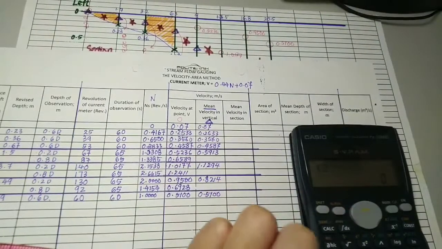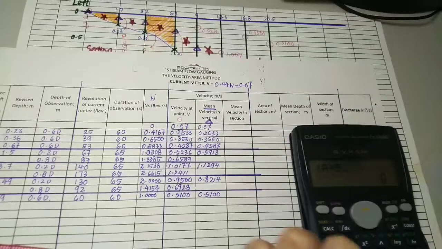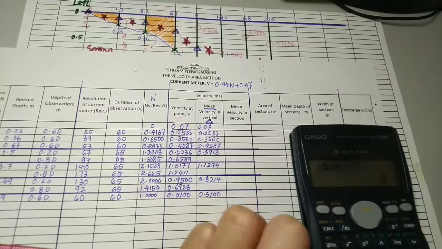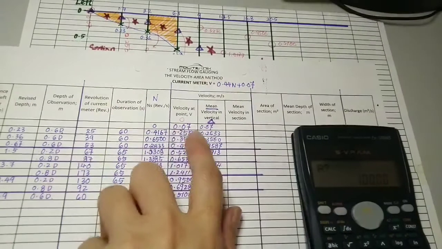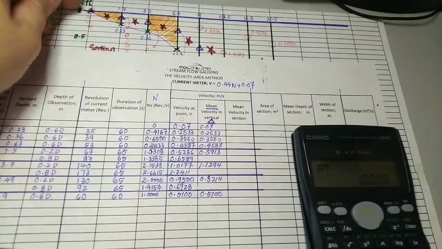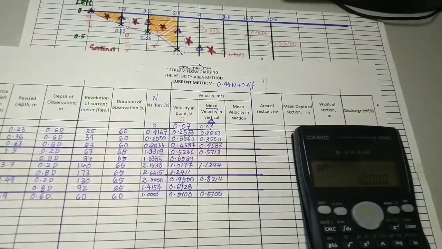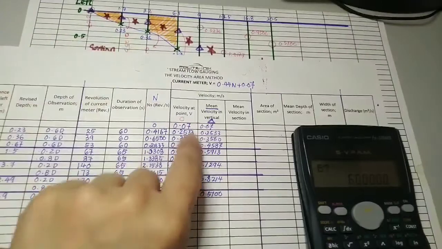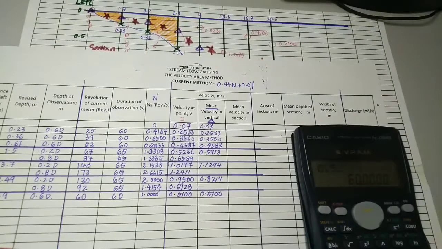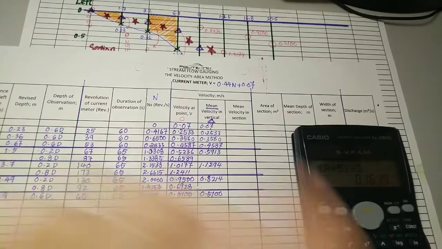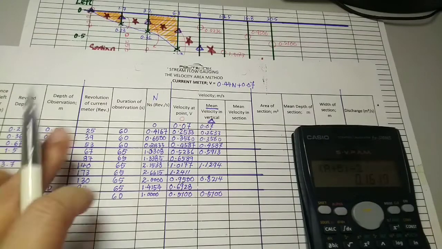Actually, it will be A plus B divided by 2. Calculate. So the A will be here, 0.07. B will be 0.2533. So we will get the first section.